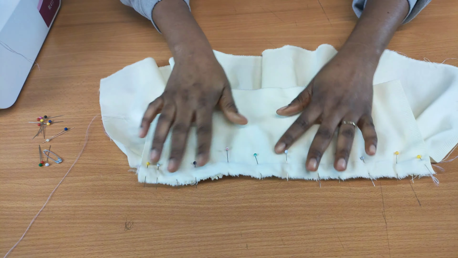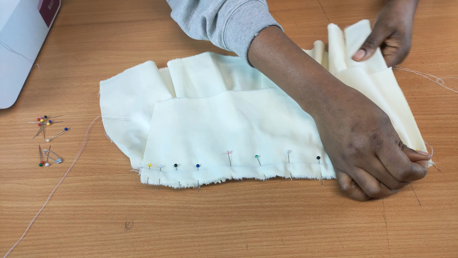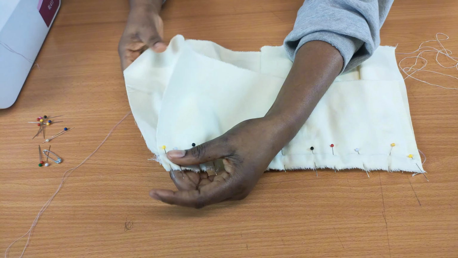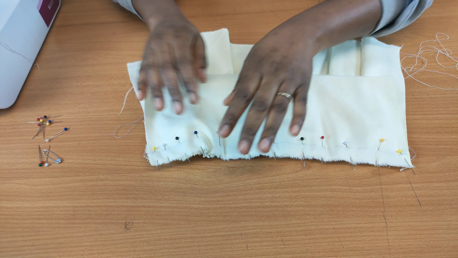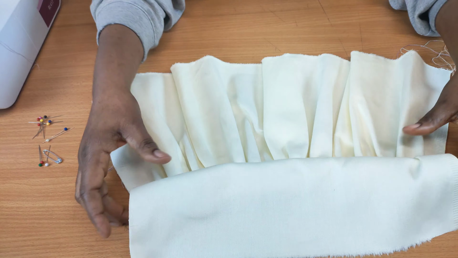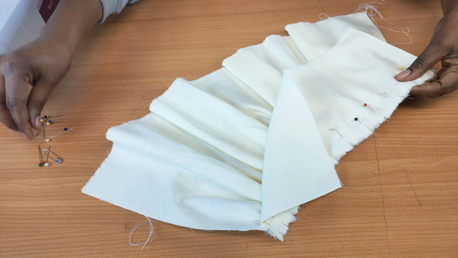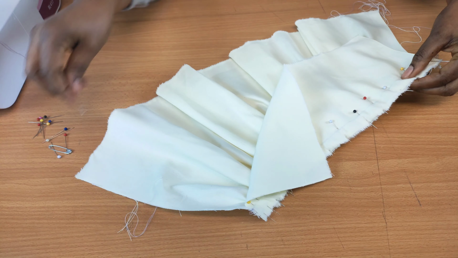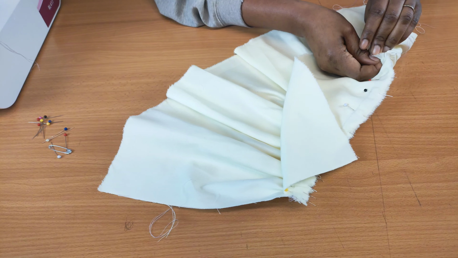Okay, so that's everything pinned in nicely. Okay, so I'm just making sure everything is sitting in nicely pinned. This is what it looks like. If I put another pin here just to show you.